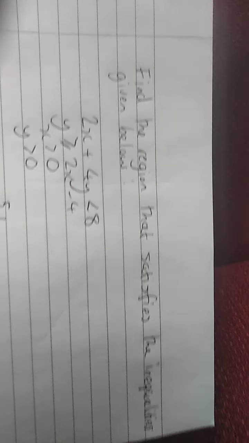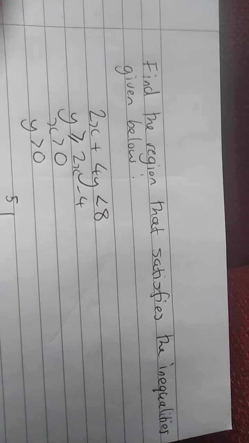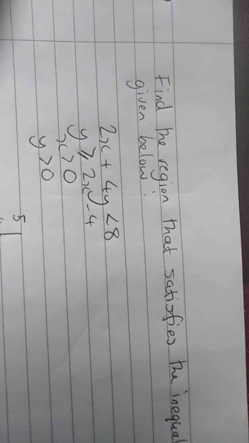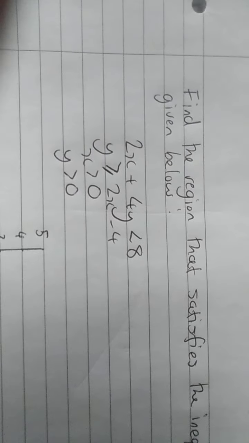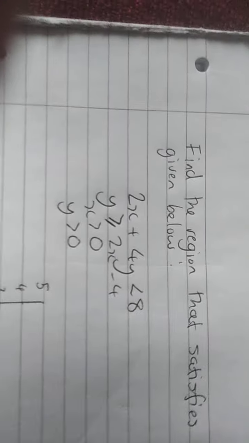Okay, so the question here I've got is a similar one to what you'll have. It says find the region that satisfies the inequalities given below: 2x plus 4y is less than 8, y is greater than or equal to 2x minus 4, and x is greater than 0, and y is greater than 0 as well.